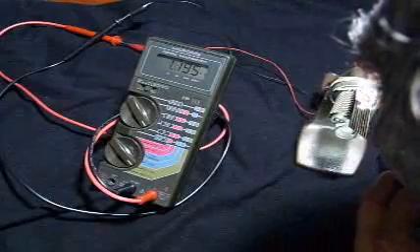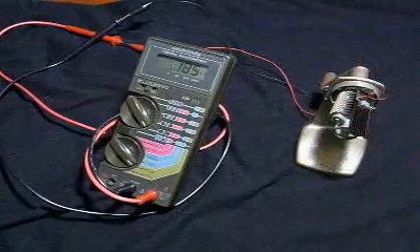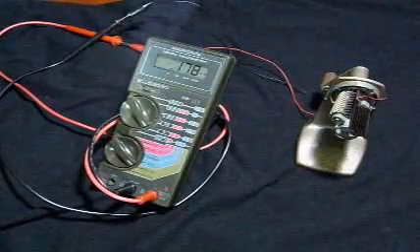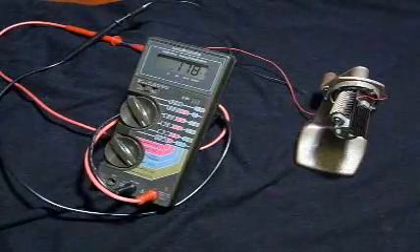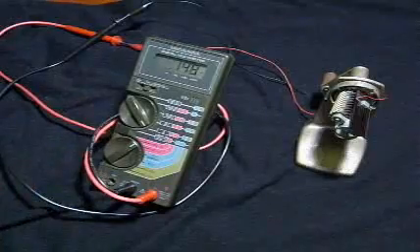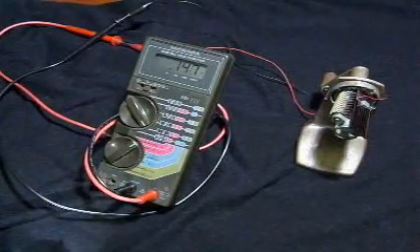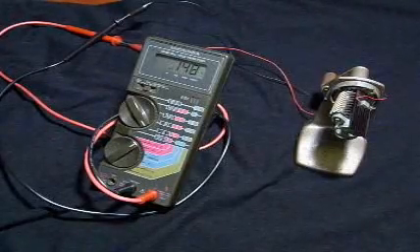Another change. There we go. 0.178. 178 milliamps. DC volts, 0.148. 147.